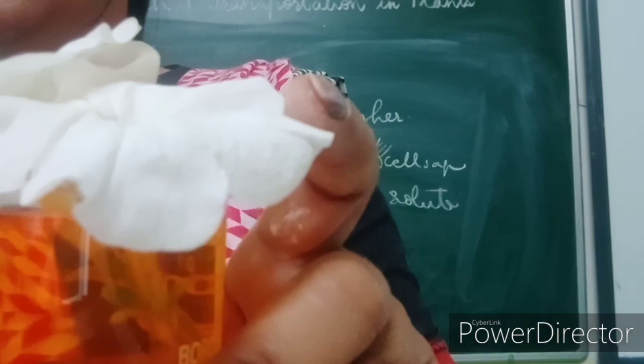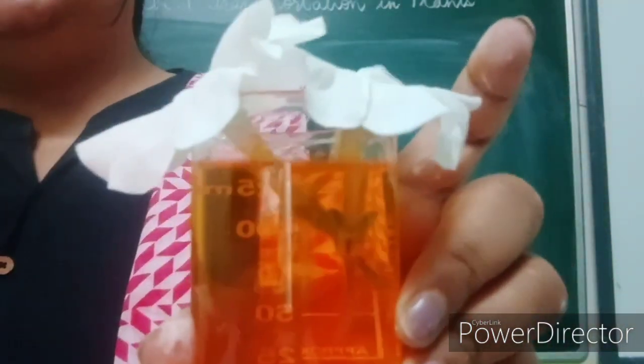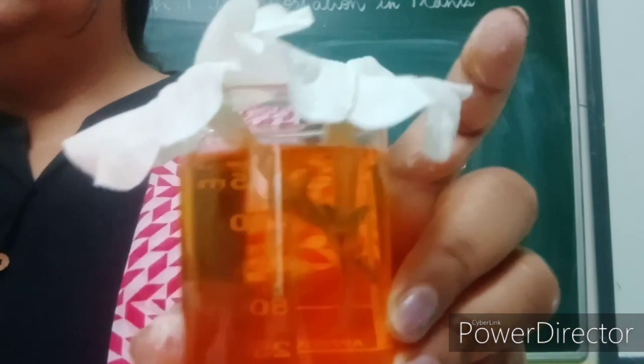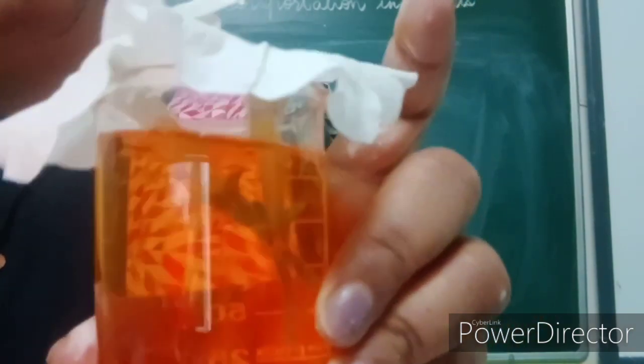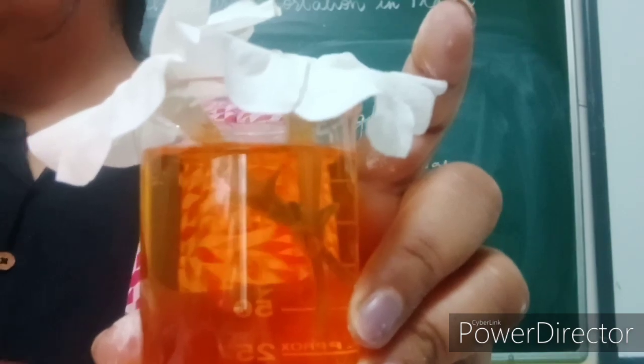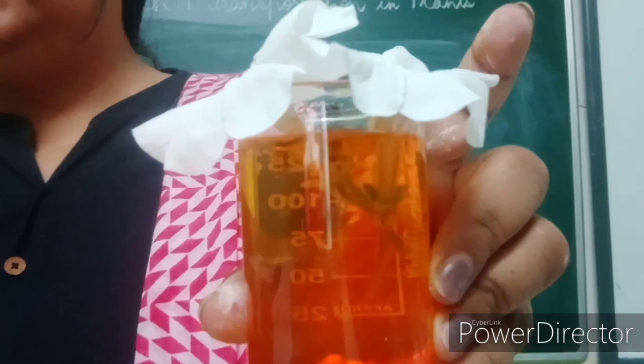So how has the color reached the flower? I have just kept it, so after a few hours you'll also see the flowers changing color. I show you the difference. So what is the conclusion? It shows the ascent of sap through the xylem vessels or the vascular bundles.